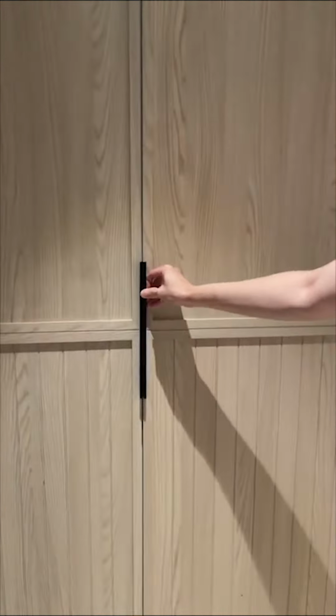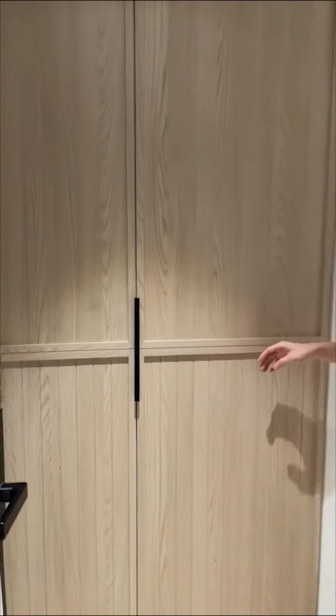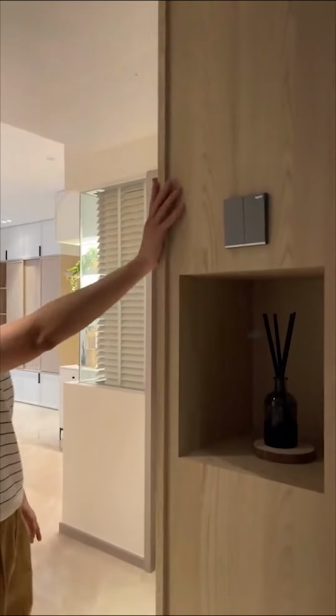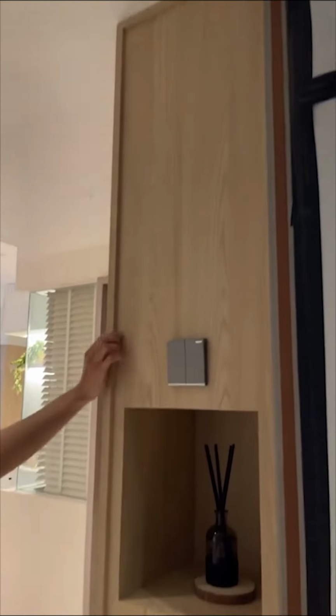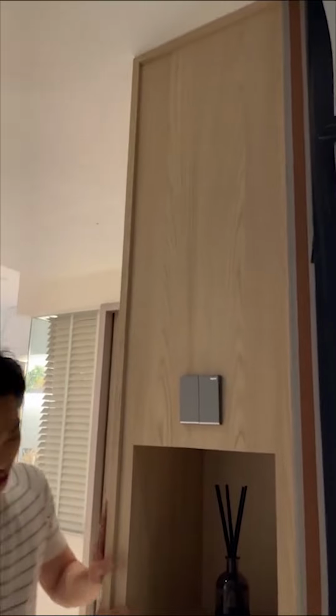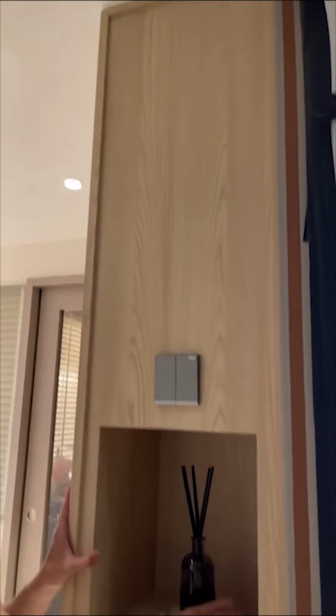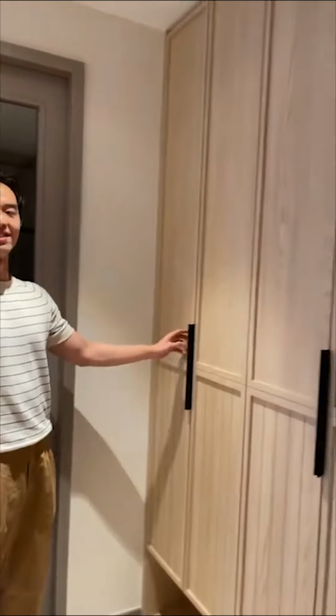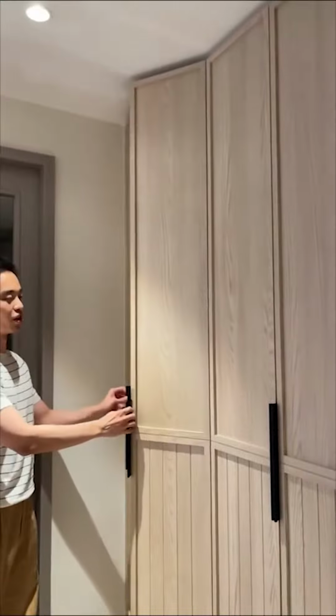So continuing over here, we built in a bit more carpentry with the frames and the niche to put all the stuff when you first enter the house. And then you can see the design element repeats for 4 doors.